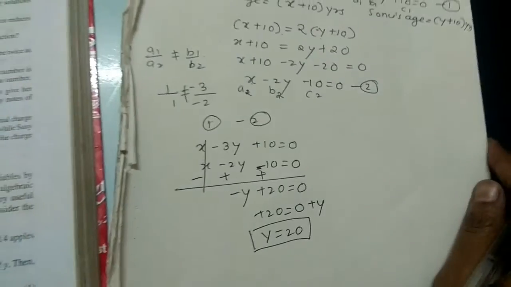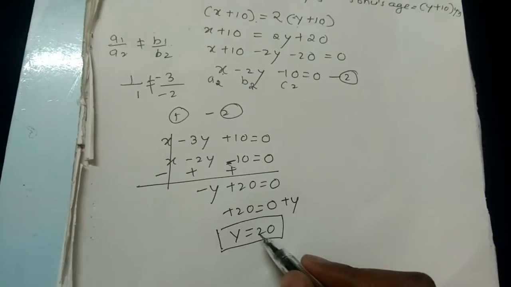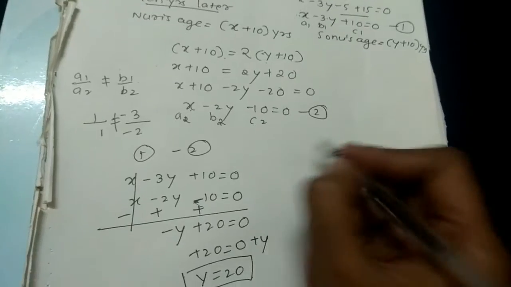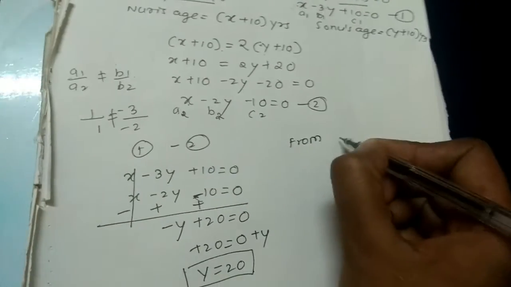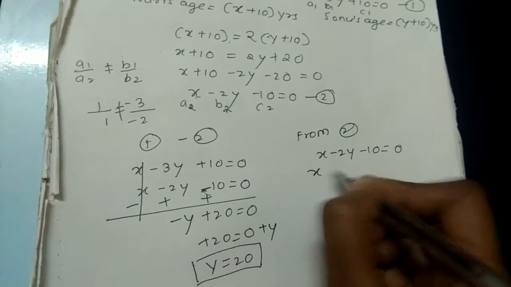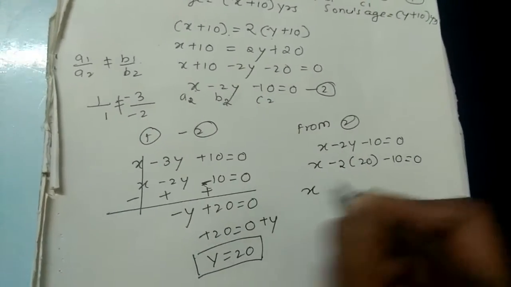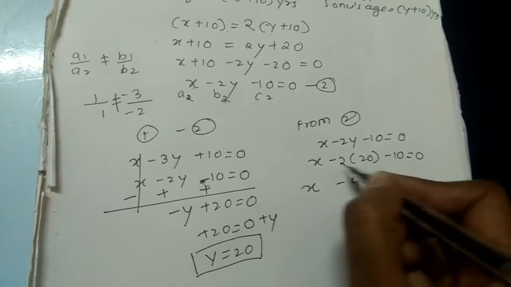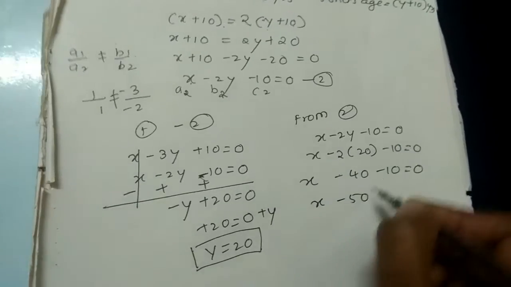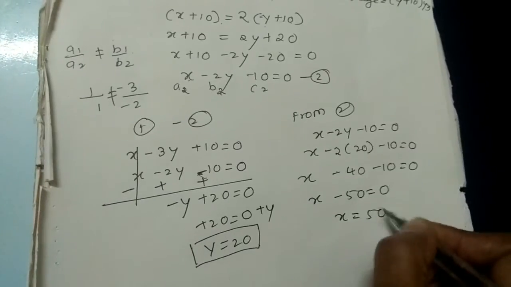When you have got one variable, you can find the other. So this value of y you have to substitute or put in equation 1 or equation 2. I would like to choose equation 2. So from equation 2, x minus 2y minus 10 equals 0. x minus 2 times y, y is 20, minus 10 equals 0. 2 twenties are 40, minus plus is minus, minus 10 equals 0. So this is minus 50. We have to add and give the sign of the bigger digit, equals 0. So x equals plus 50.